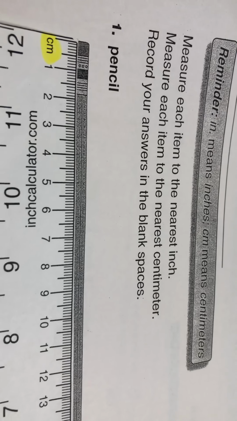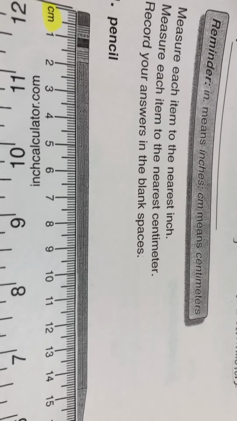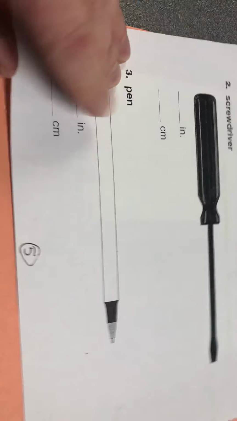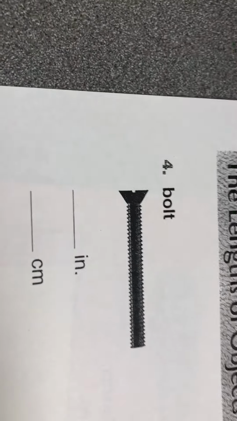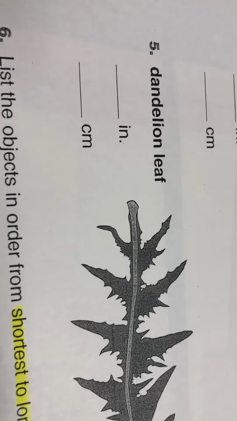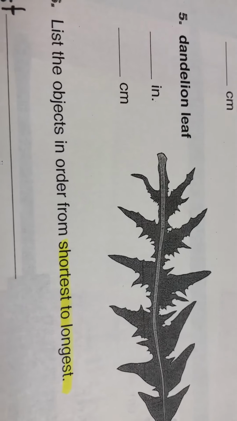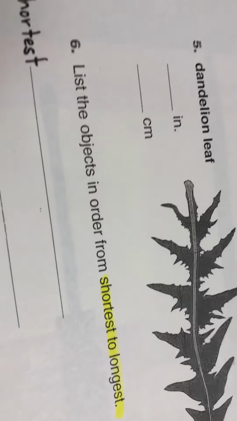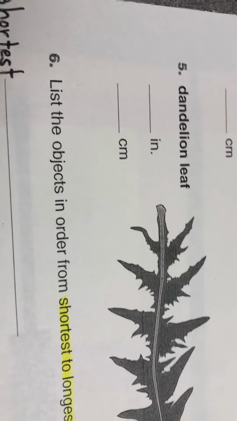It's closest to the 17. So we end up with 7 inches and 17 centimeters. So you're going to do that for measuring the picture of the screwdriver and the pen. Then you're going to go to the back, page 6, and you're going to measure the bolt, inches and centimeters, and the dandelion leaf, inches and centimeters. And then you're going to list the objects in order from shortest to longest. And you can either label them in inches or centimeters.